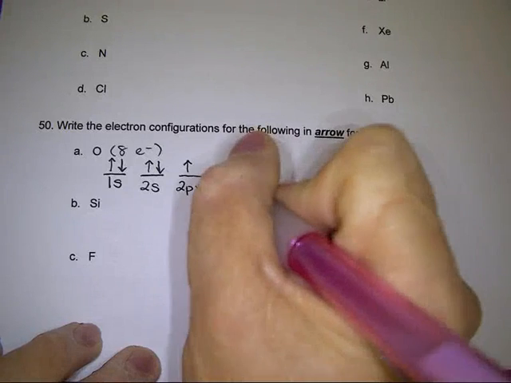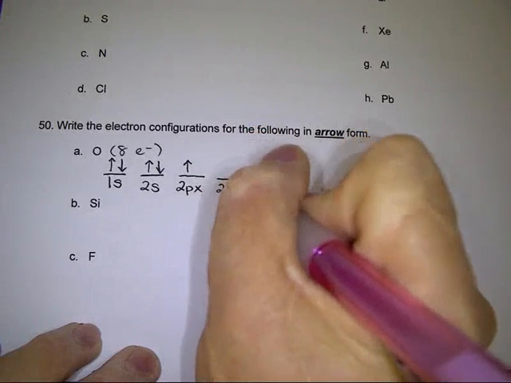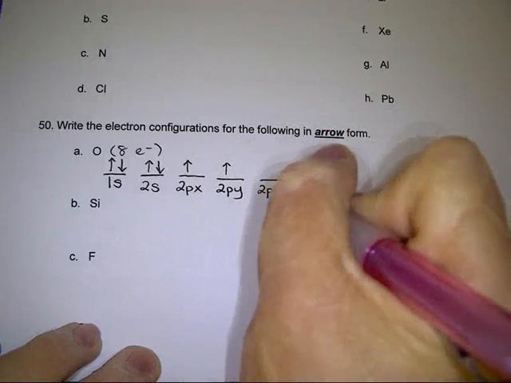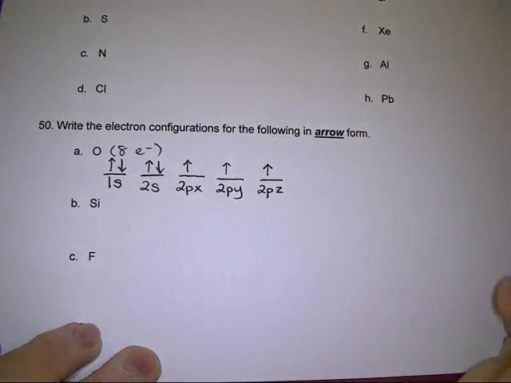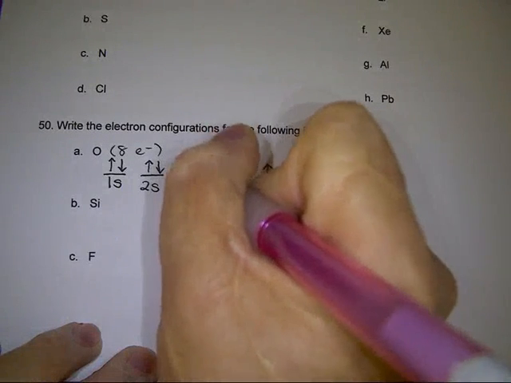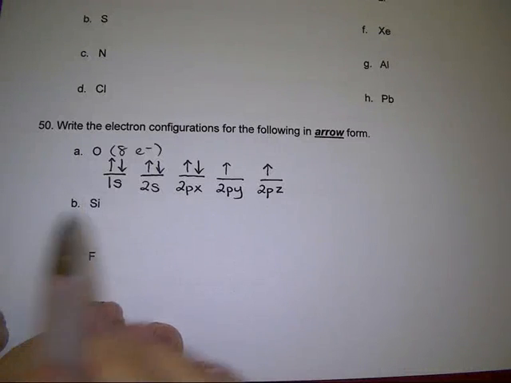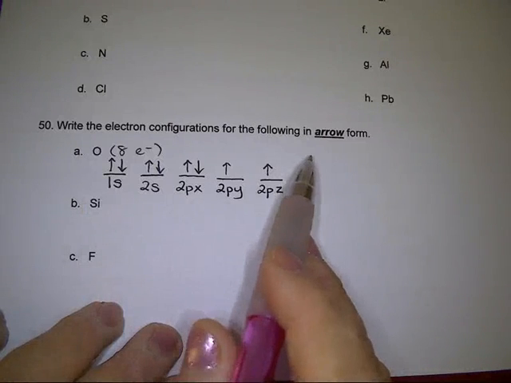Number 6 was in 2py. And number 7 was in 2pz. And then number 8 was in 2px. Okay, so this is how we write it out in what's called the arrow form.